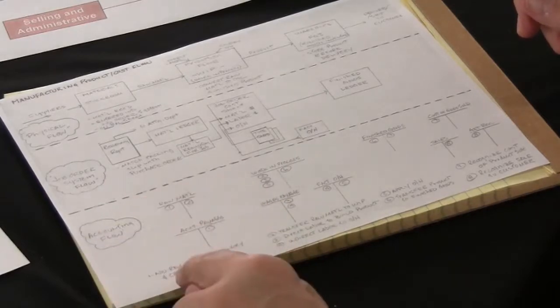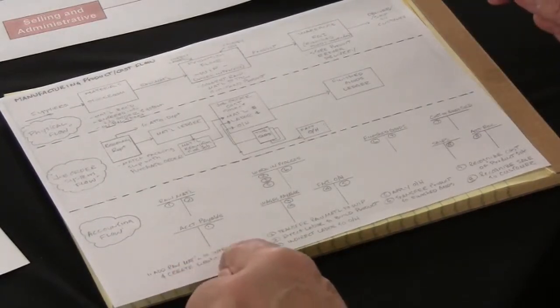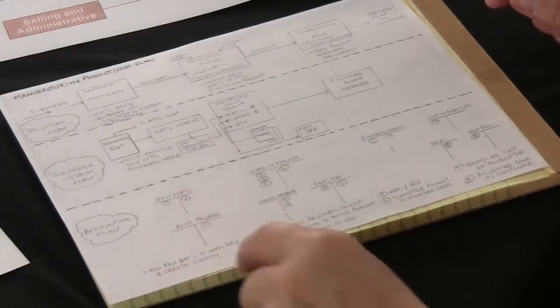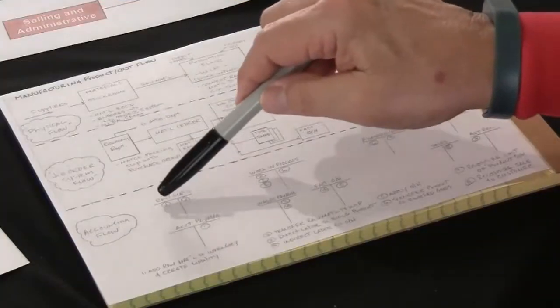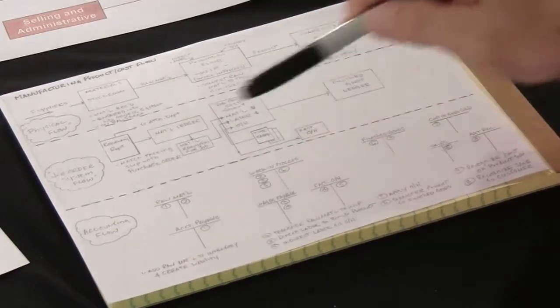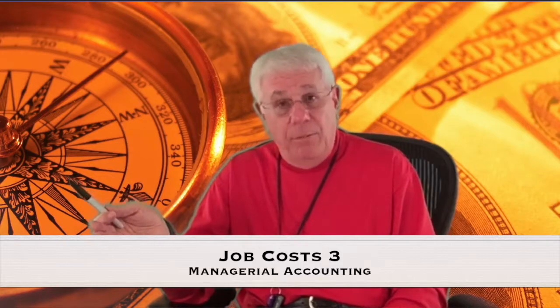So when you see number 1 here, just refer to number 1 here, which explains what's going on. I'm adding raw material to inventory, and I'm creating a liability. That liability is I owe that company that money. Okay, so there's my debit to raw material, there's my credit to accounts payable. Someday I'm going to pay that bill. When I actually get my invoice, I'm going to pay it.